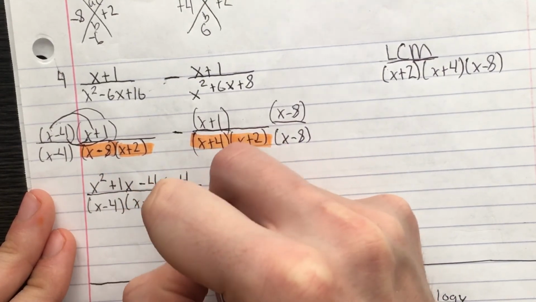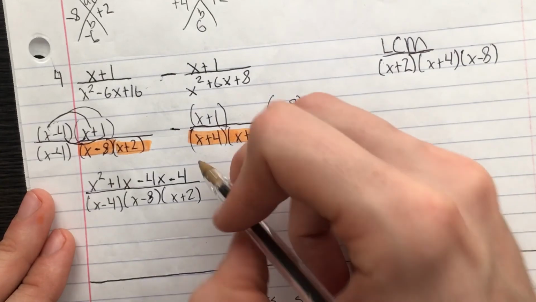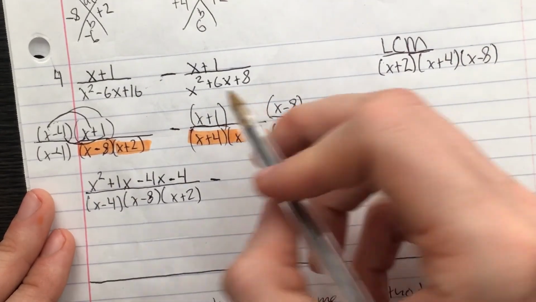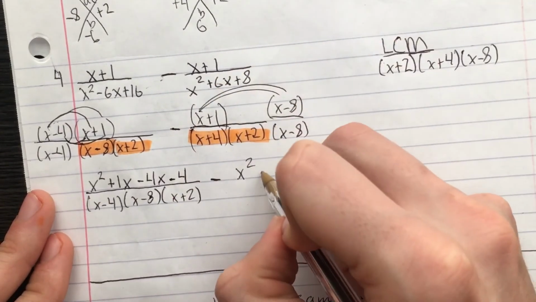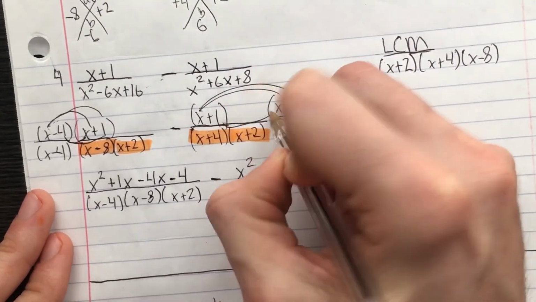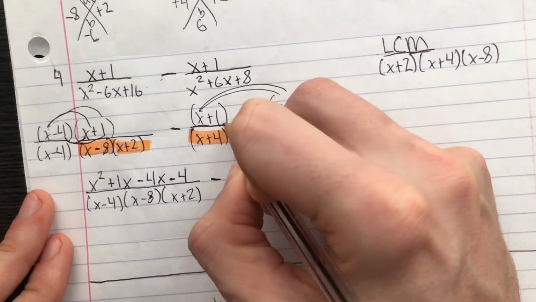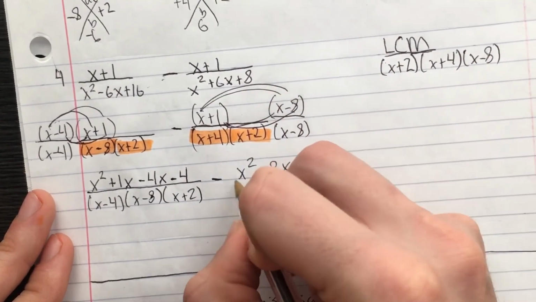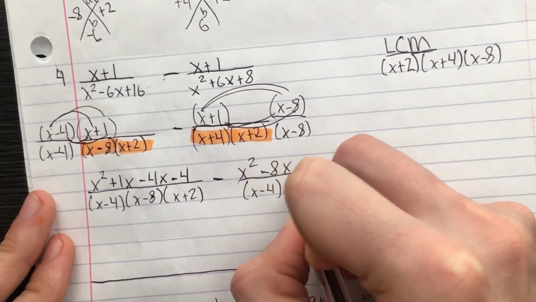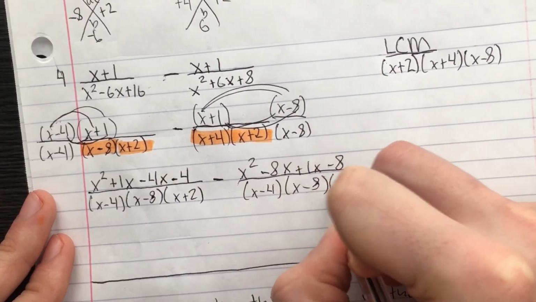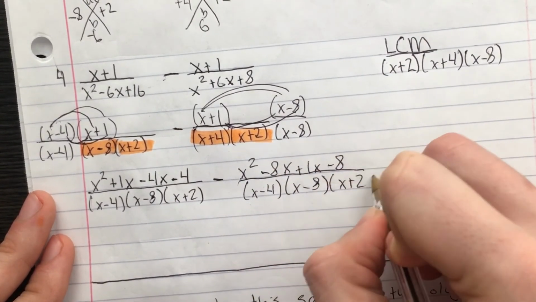For the other one, x times x is going to give me x squared. X times negative 8 is negative 8x. 1 times x is 1x. 1 times negative 8 is negative 8. So we've got x minus 4 times x minus 8 times x plus 2.